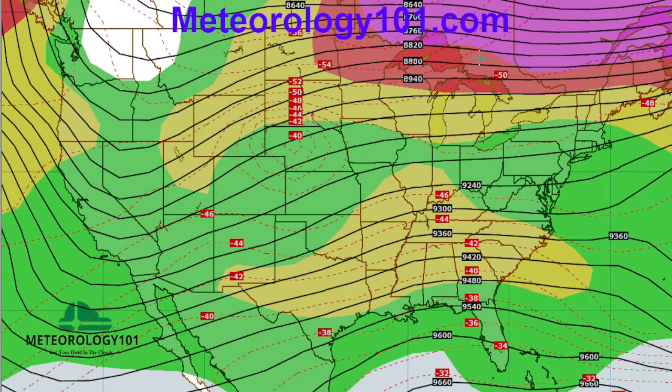So we got, looks like some warm core system here. So the cold air is to the outside, warmer in the middle. So we got a warm pocket in the upper levels. Typically when you get in the upper levels like this, these isotherms get more parallel to the contours, so you don't really have any thermal advection.